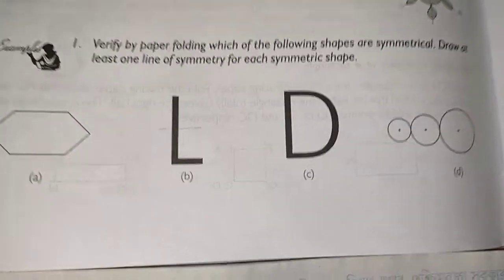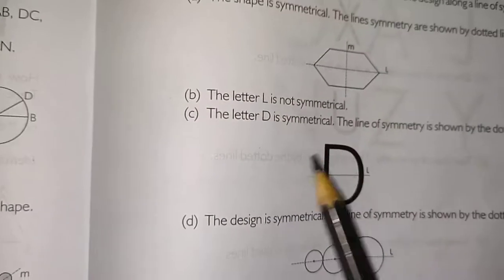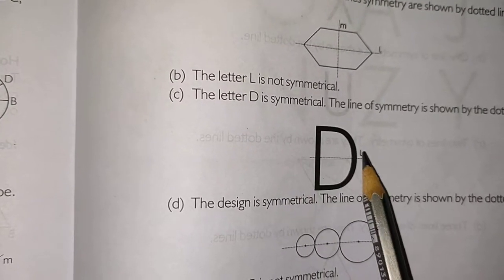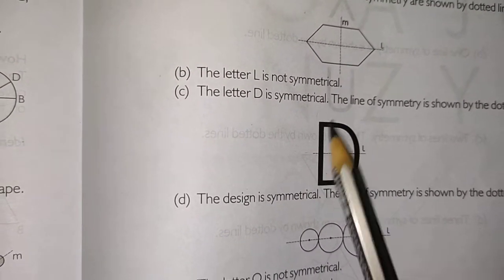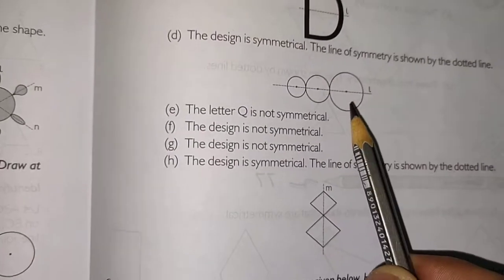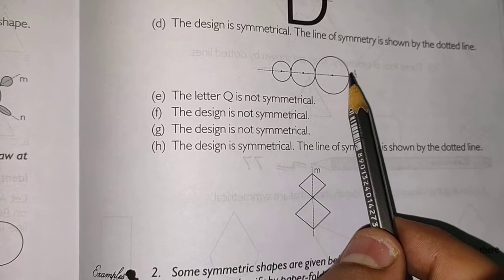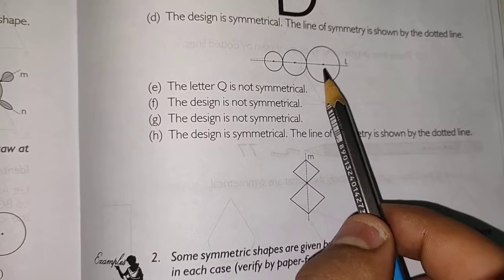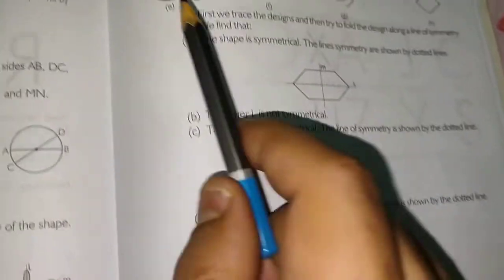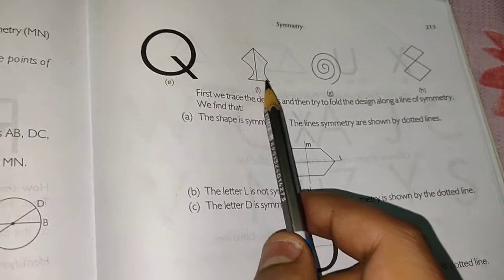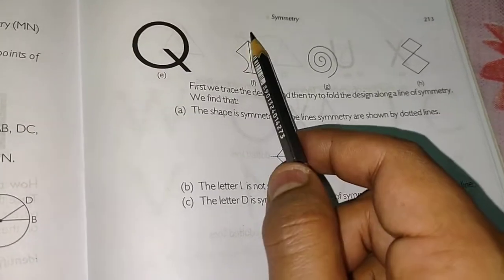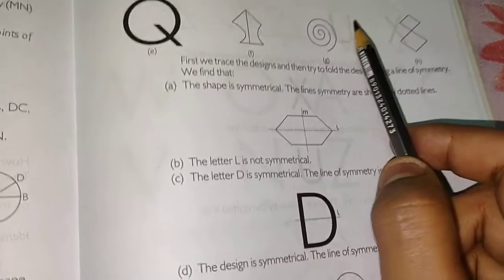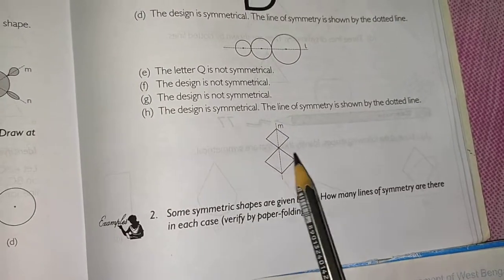D is symmetrical because if we draw a line through the middle of the D, we can find two equal halves. This figure is also symmetrical. If we draw a line through that, we found two equal halves. Q is not symmetrical. You can easily say that because these two halves are not equal. Now look here, it is symmetrical.